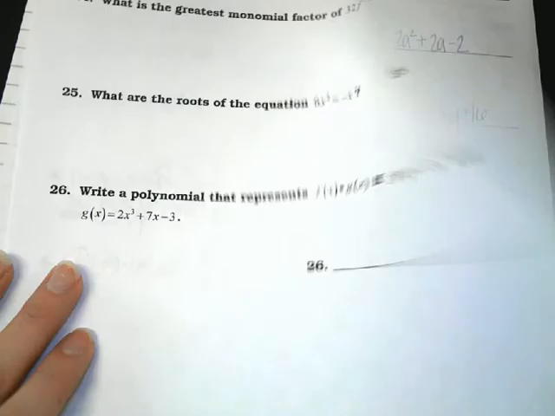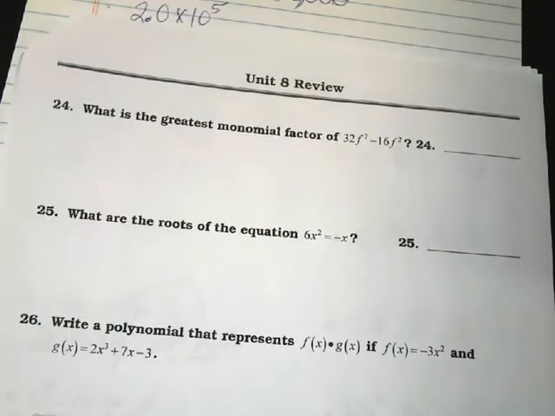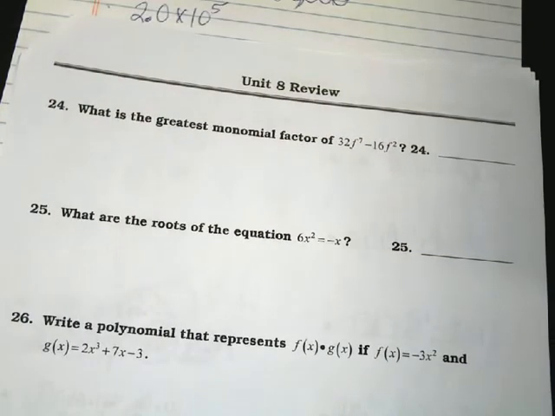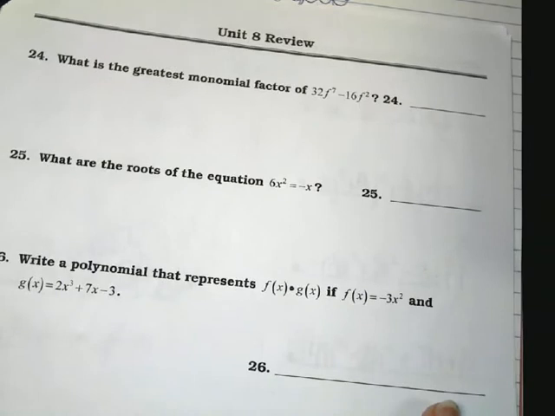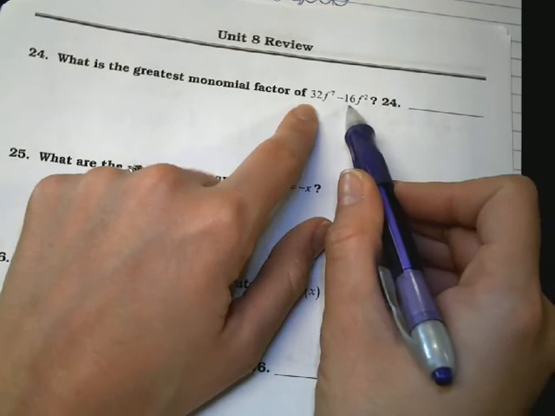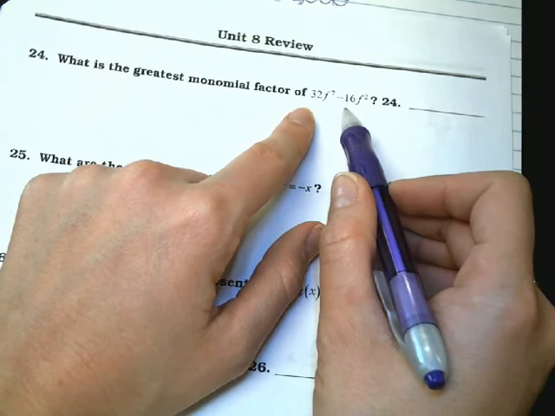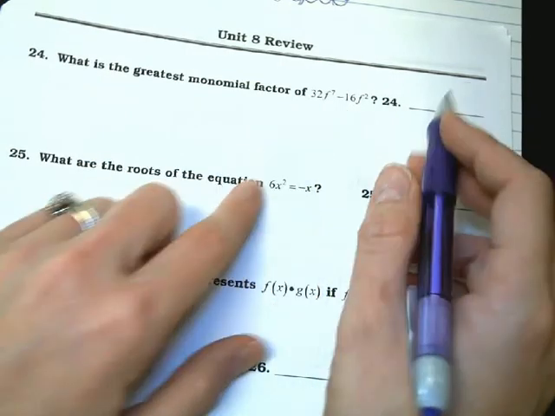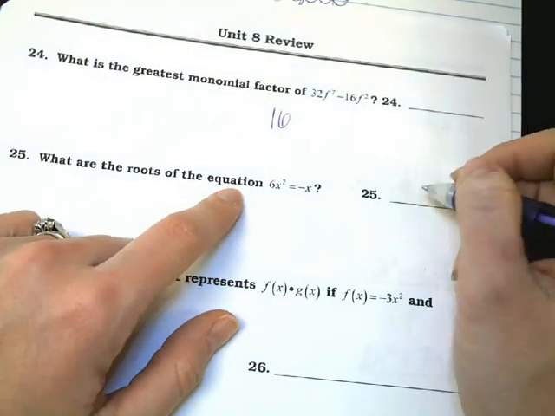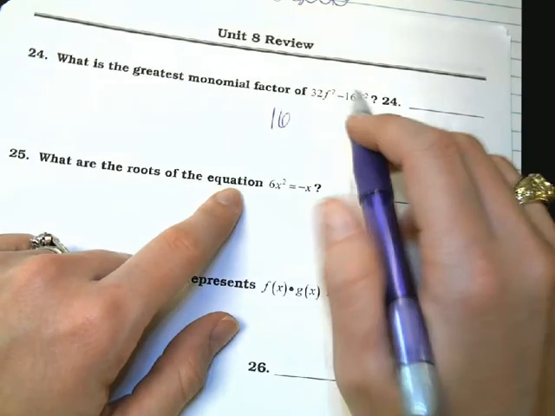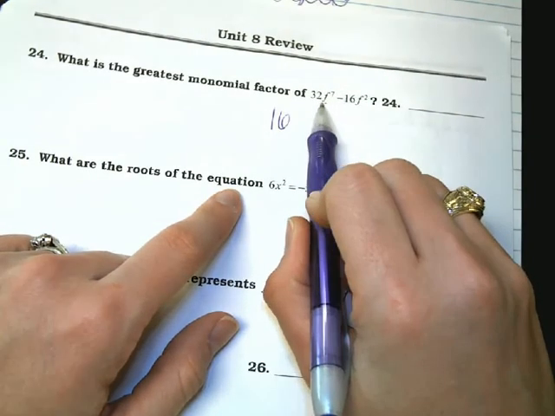What is the greatest monomial factor of 32f^7 minus 16f squared? In order to find the greatest common factor, you have to think, what do the whole numbers have in common? Well, 32 and 16 both have 16 in common, so I would factor out a 16. Then I would look at my f's and think, what do f raised to the 7th power and f squared have in common? Well, they have an f squared in common.